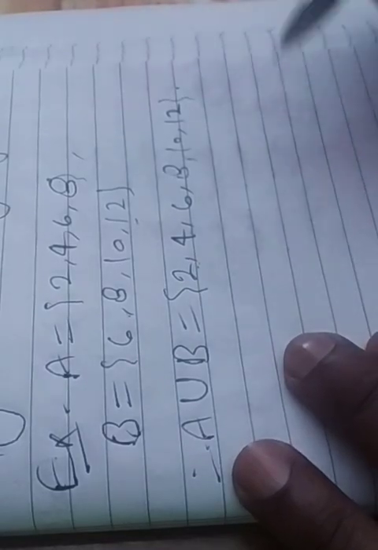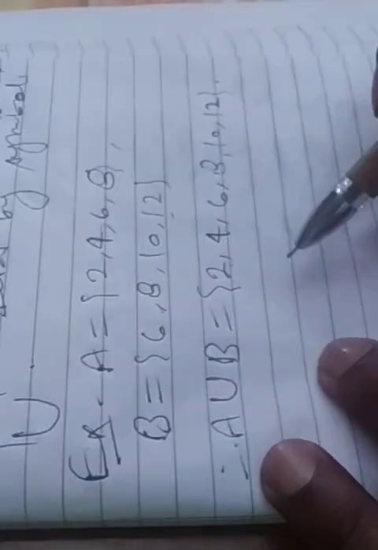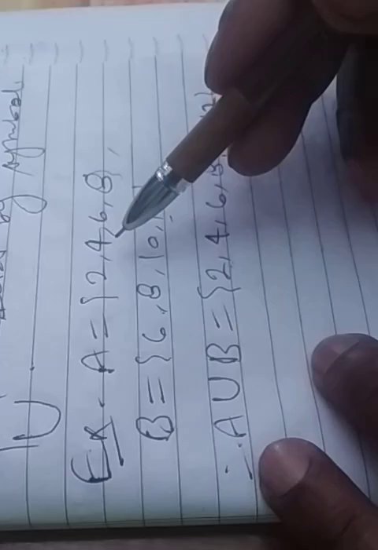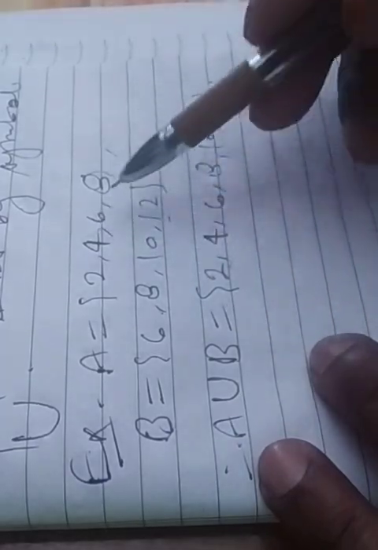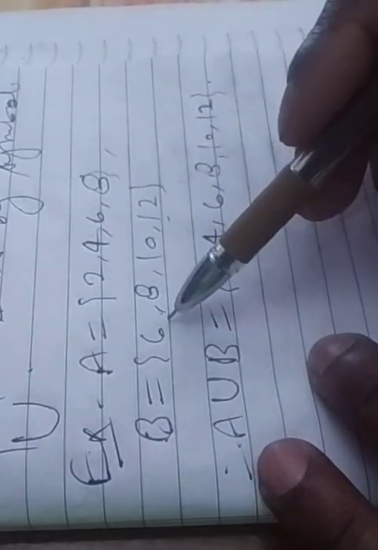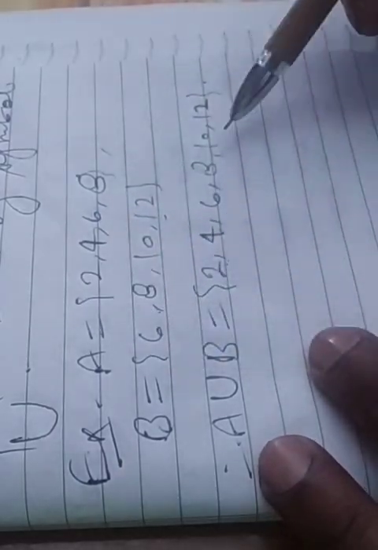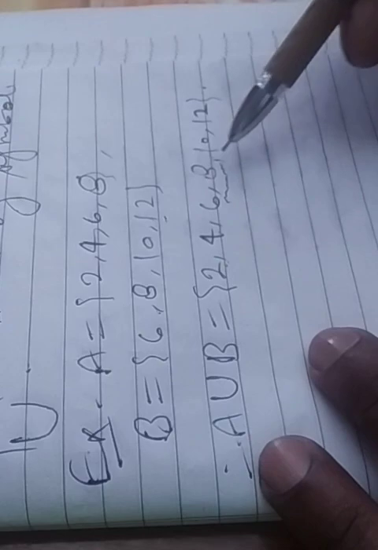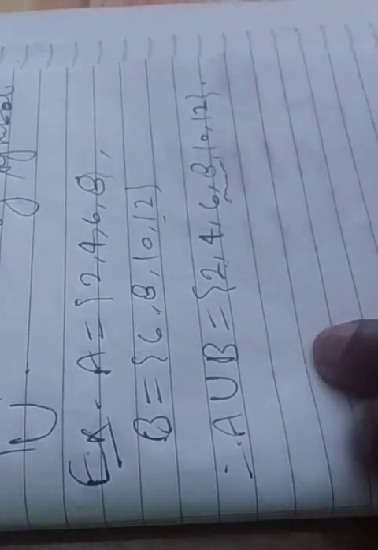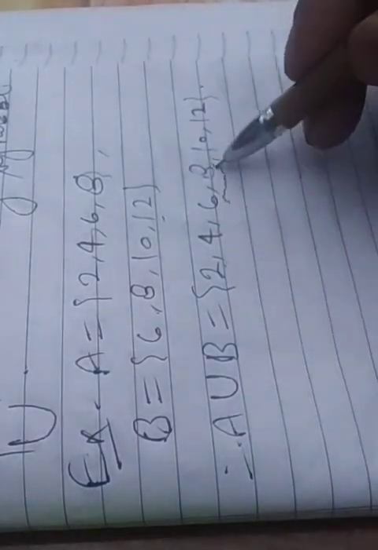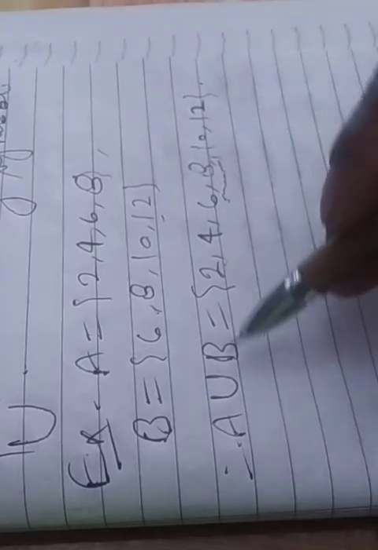Therefore we have written 6 and 8, the common elements in both sets A and B, only once in the union of sets A and B.